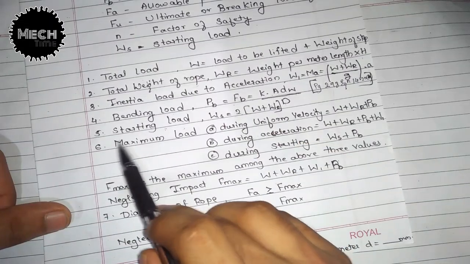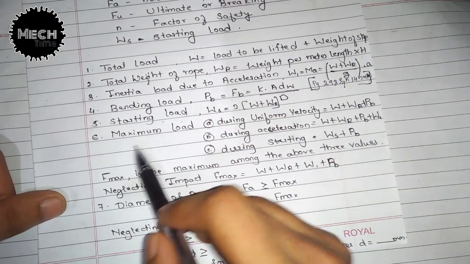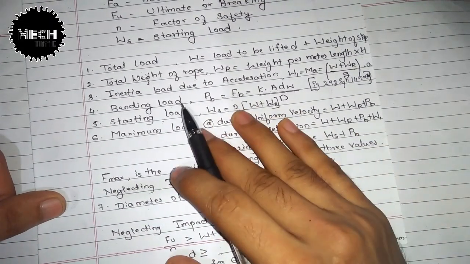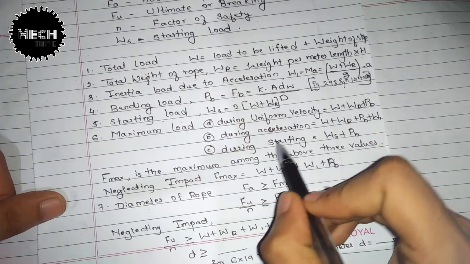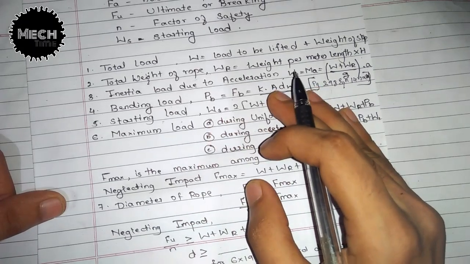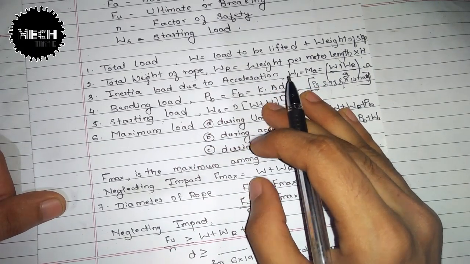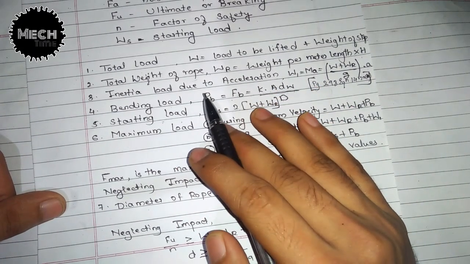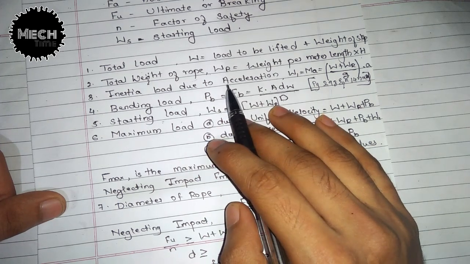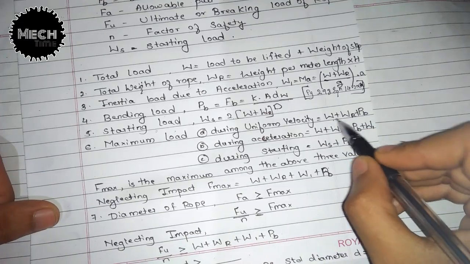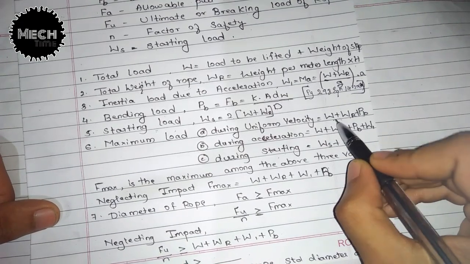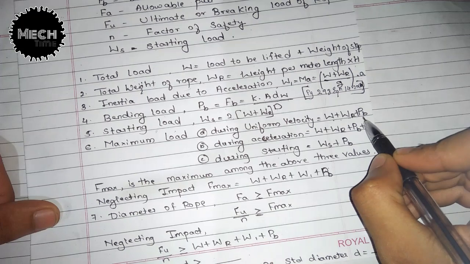Okay. Now your starting load is over. We need to go with the maximum load. So maximum load will be during uniform velocity, during acceleration, and during starting. Then you have to neglect the impact, then you will find the total, that is the maximum load, F max. Now during uniform velocity, it will be W plus WR plus PB. You need to remember W, WR and PB.